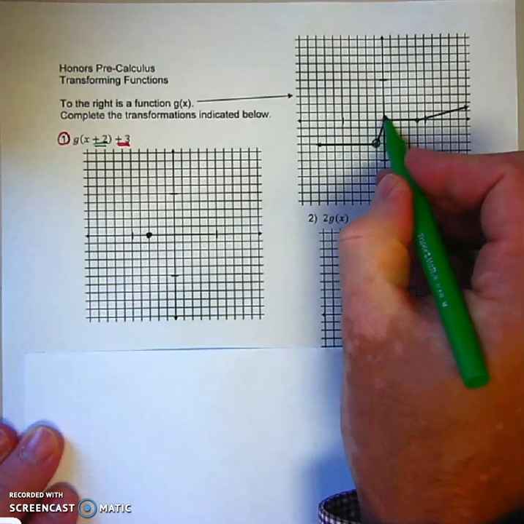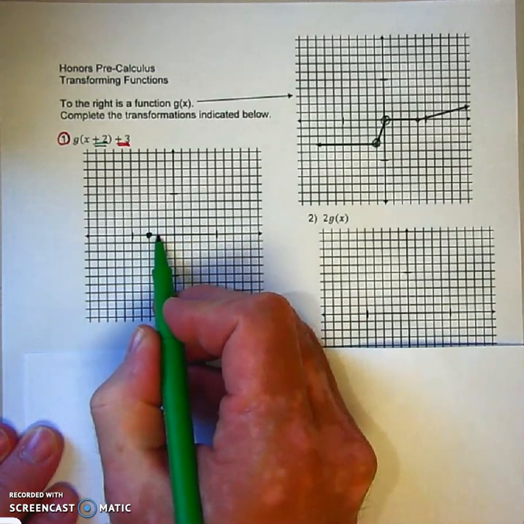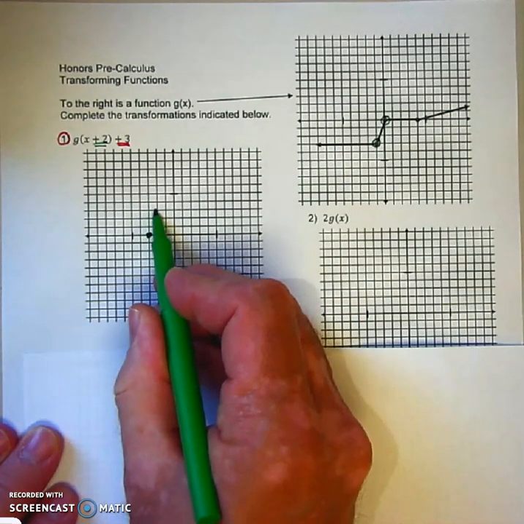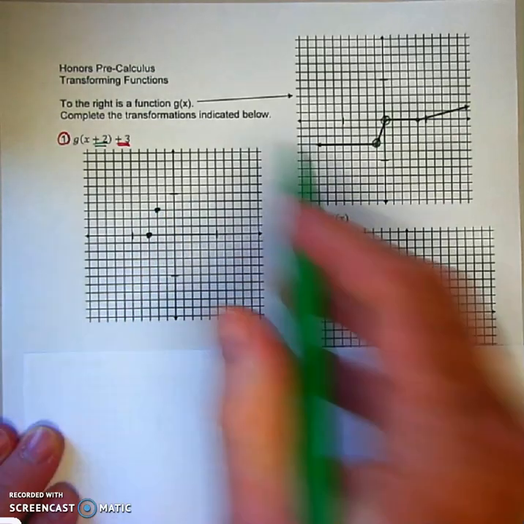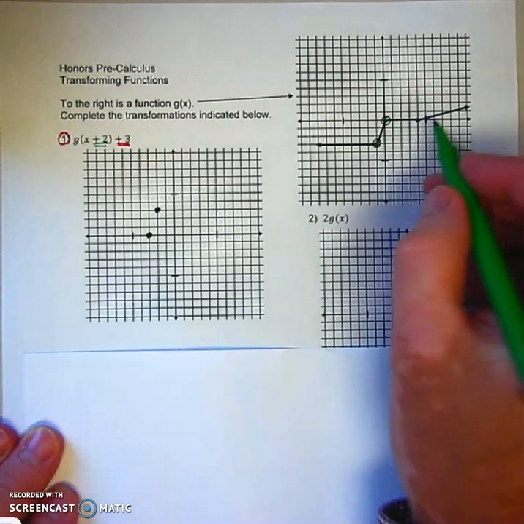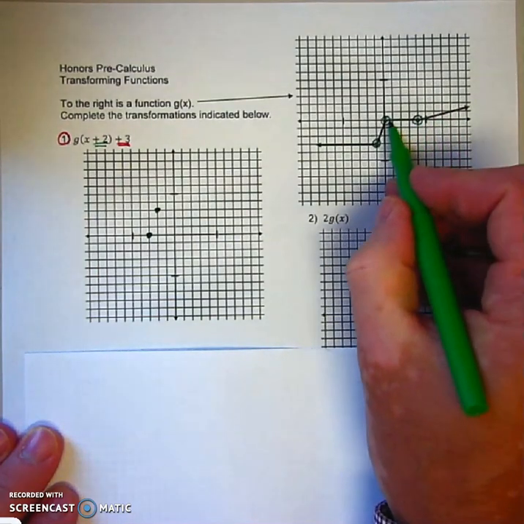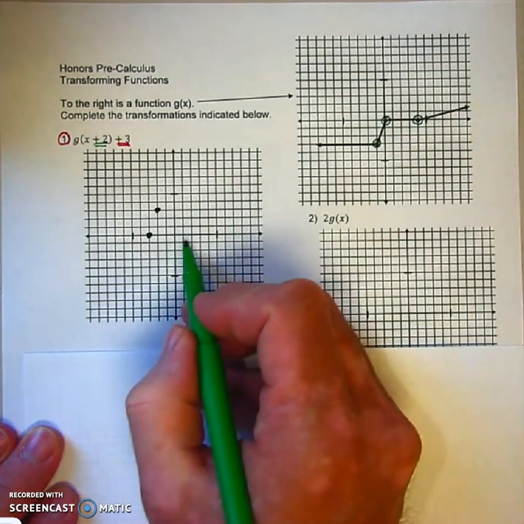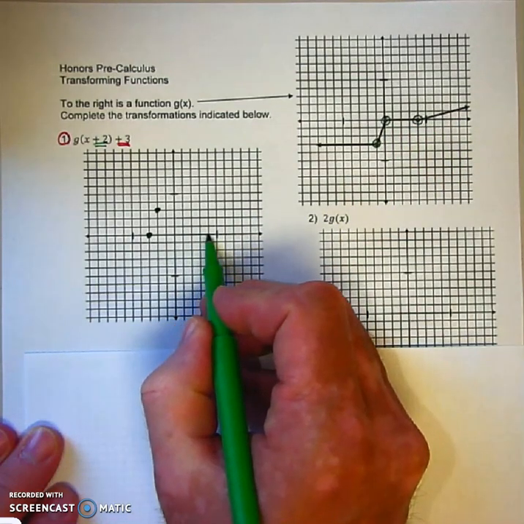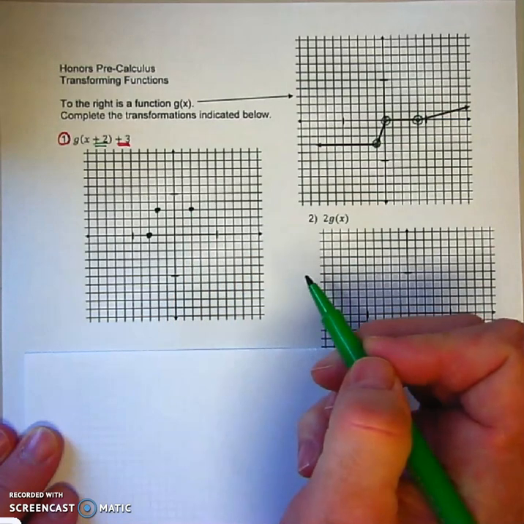And then this point right here, which is at the origin, would move left 2 and up 3, and that would put it here. Since this is nothing more than a shift, you could just take this graph and shift it. Every point, 1, 2, 3, 4, is going to move left 2 and up 3, every single point.